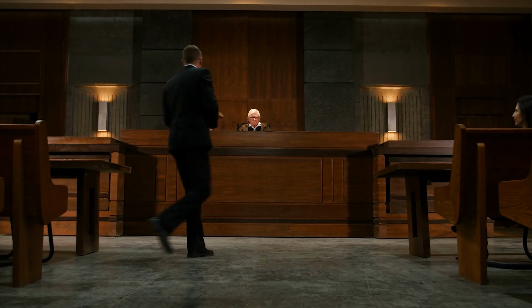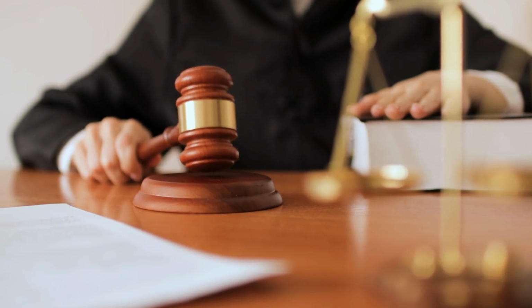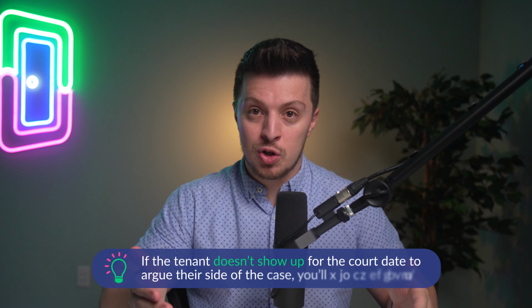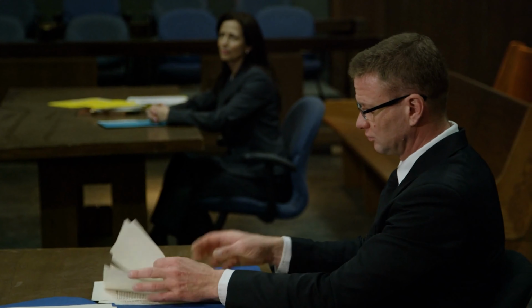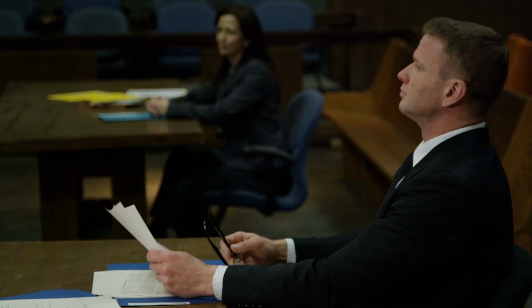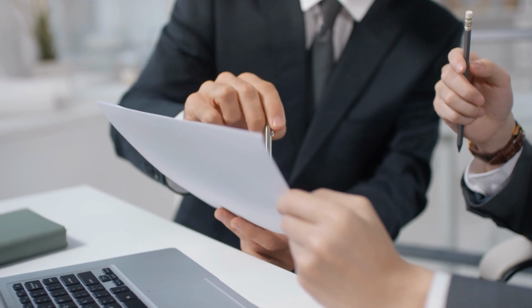Once the judge has read your eviction complaint, they'll make a decision on whether to approve it. If the tenant doesn't show up to the court date to argue their side of the case, you'll win by default. But if they do put up some kind of defense, then you may be asked to provide additional evidence to prove your case. Either way, the judge should eventually rule in your favor, provided you do in fact have a legally valid reason for evicting your tenant.